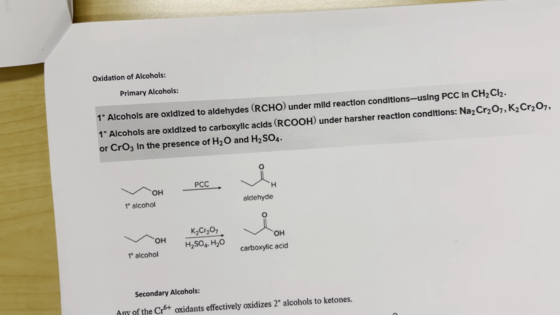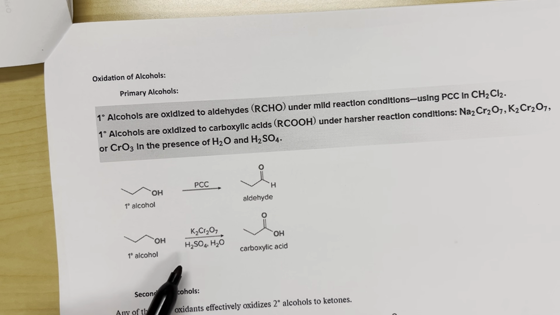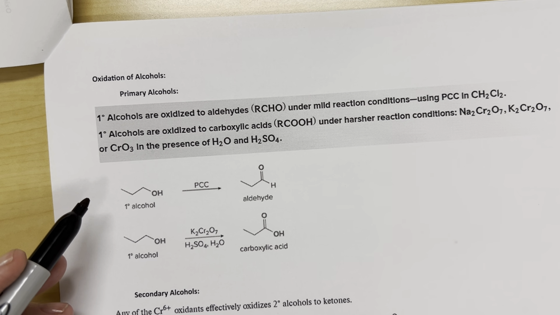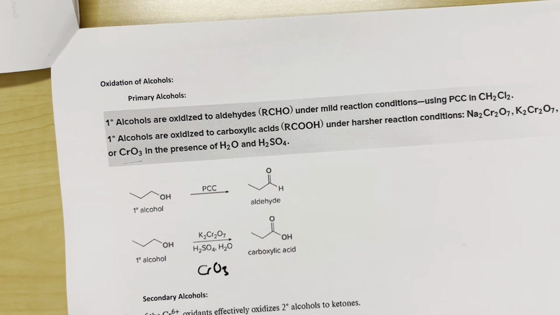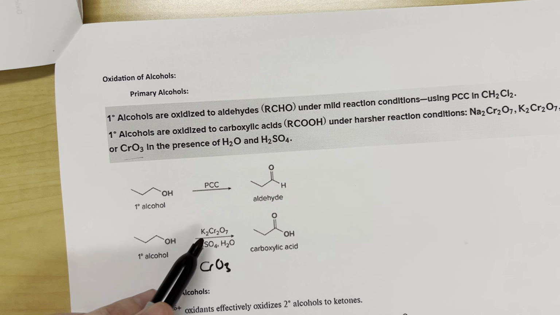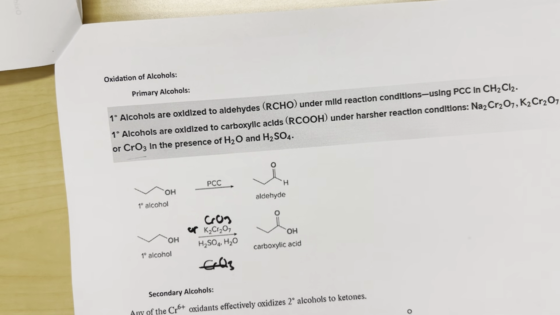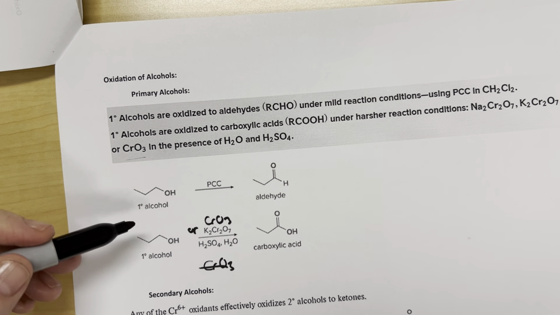If you want something harsher, or you want to really oxidize this thing, you can turn it into a carboxylic acid if you use potassium or sodium dichromate or chromium 6 oxide, or CrO3 would work in this situation, all in the presence of H2O and H2SO4. So you can get this using that, or you could use CrO3 here instead. I should have written it up there. And you can get the carboxylic acid. So this is only with primary alcohols.